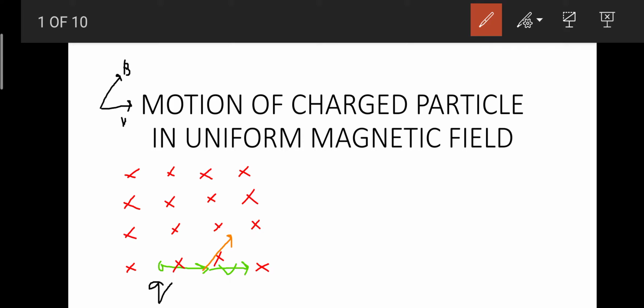So why does this happen? Why do charged particles in a magnetic field follow a curved path? This happens because of the magnetic force which acts on the charged particles. This magnetic force is responsible for producing the curved effect, and the magnetic field is providing the centripetal force. Now what is centripetal force? Centripetal force is the force which compels a body or any charged particle to move in a circular path. So here this centripetal force is provided by the magnetic force, right?